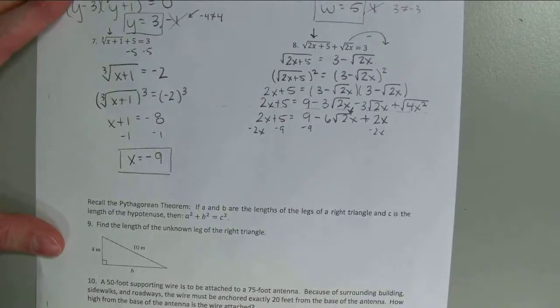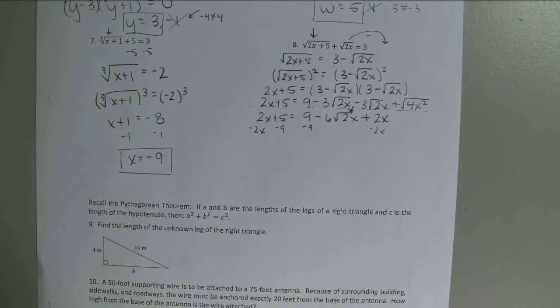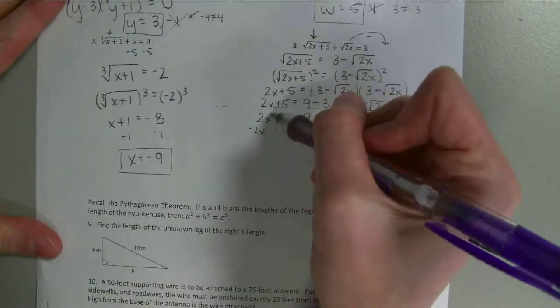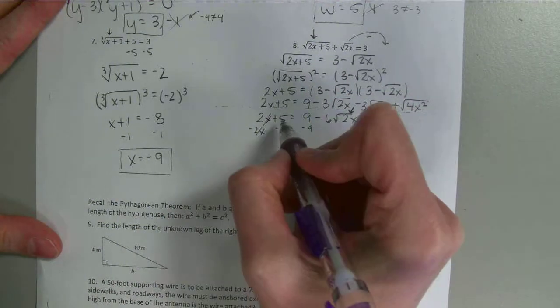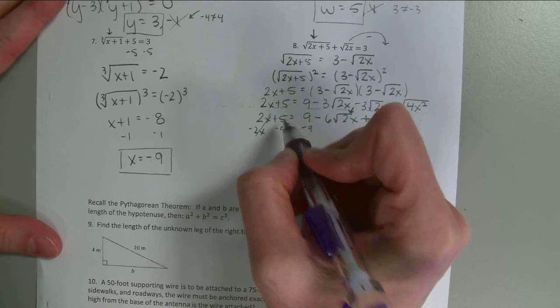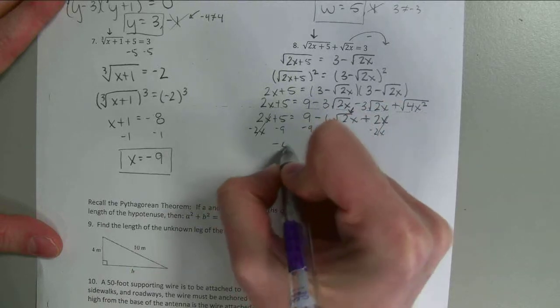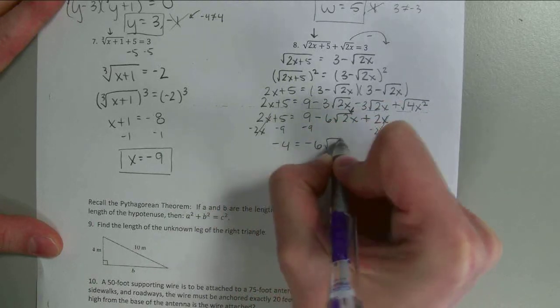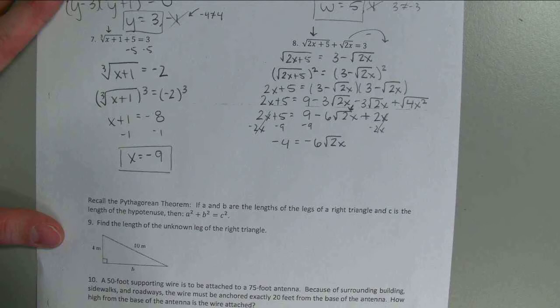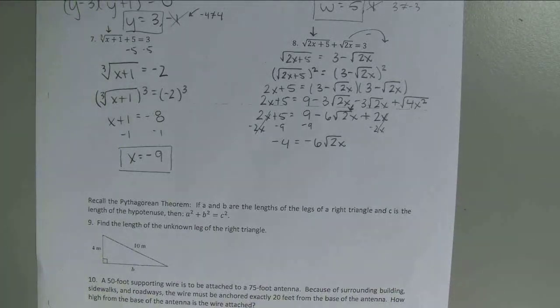What happens with our 2x's? They cancel. That's nice. We don't have to worry about them at all. And on the left side, you have 5 minus 9, or a negative 4, equals a negative 6 root 2x. At this point you're like, well, you just told me a square root can't equal a negative, but we have a negative square root equaling a negative, so that's okay.